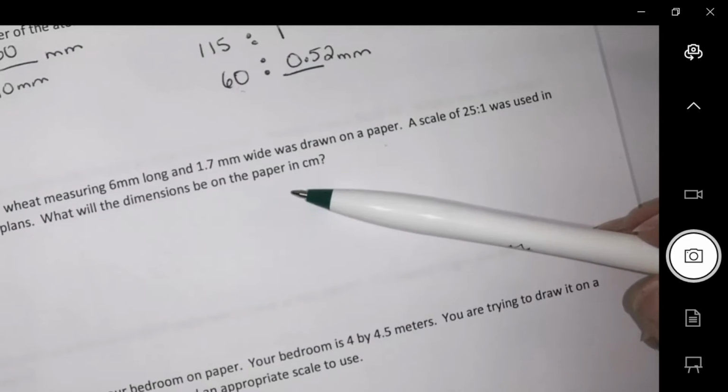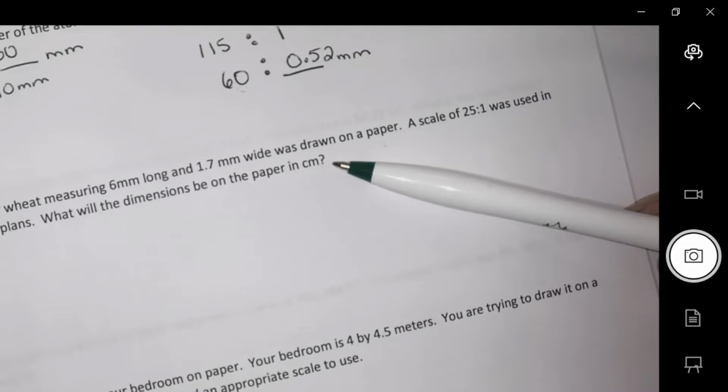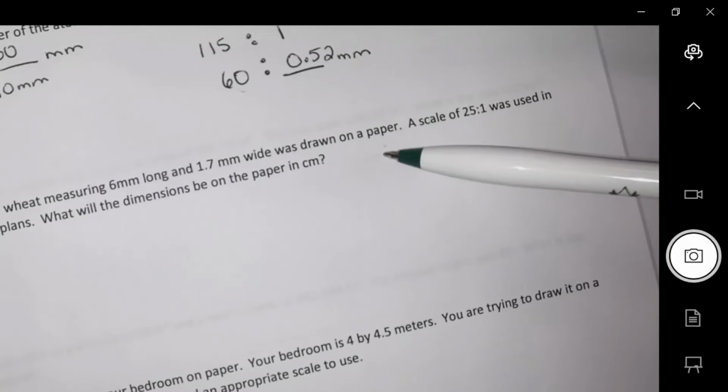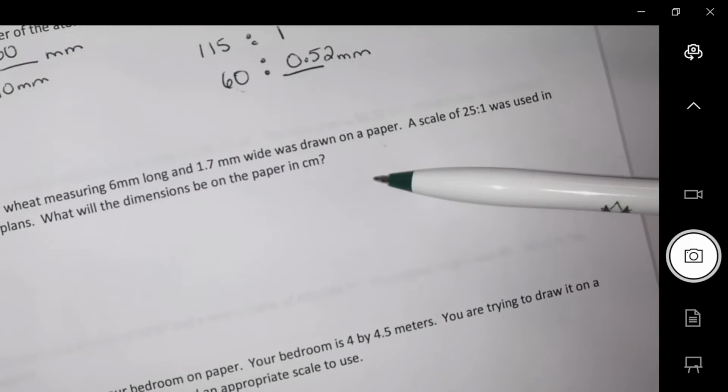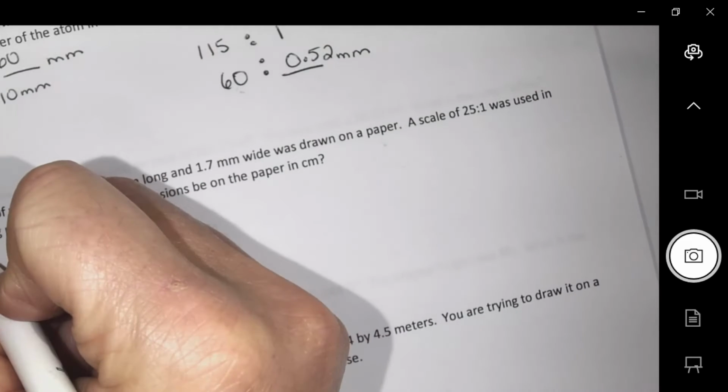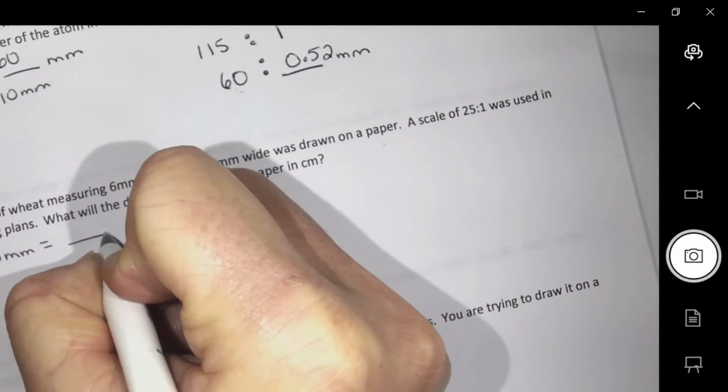Okay, a grain of wheat is measuring 6 millimeters long, 1.7 wide, drawn. Here's the scale. What will the dimensions be on the paper in centimeters? Are you okay if I convert after on this one? Or do you want to convert now? Doesn't matter. We can do either. Just now? Okay. 6 millimeters is how many centimeters?